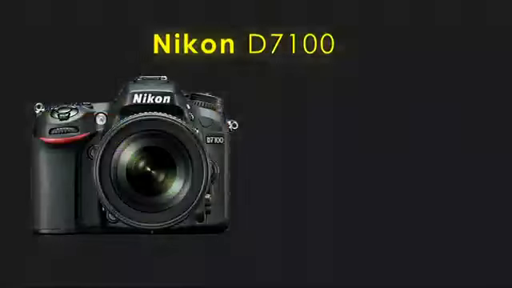The Nikon D7100. So it's a great camera, and it's the camera we're going to be talking about today. So let's go ahead and dive right in and show you what we're going to be doing today.